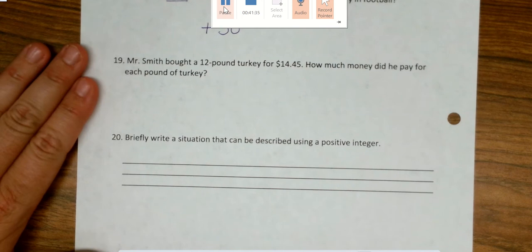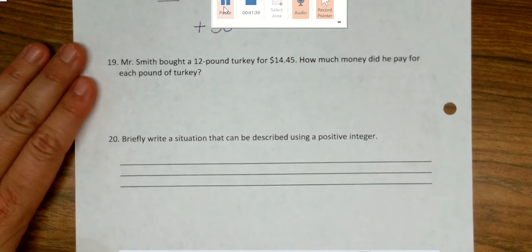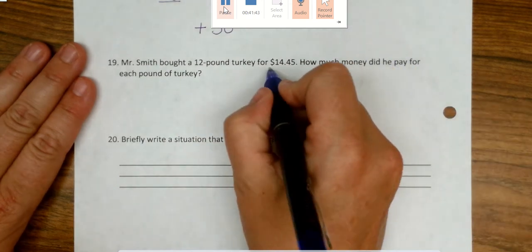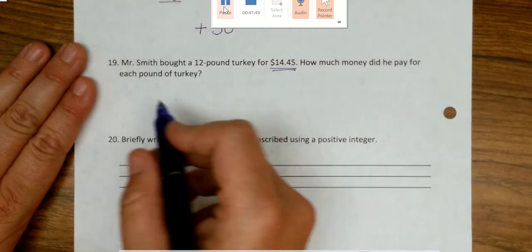Number 19, Mr. Smith bought a 12-pound turkey. We got lots of turkey happening in 6th grade. And his turkey has a total cost of $14.45. How much money did he pay for each pound of the turkey?